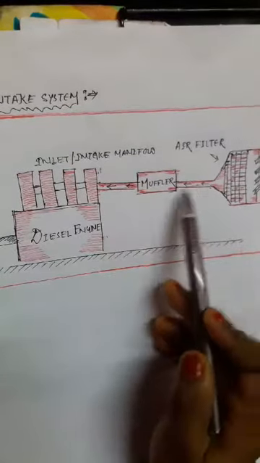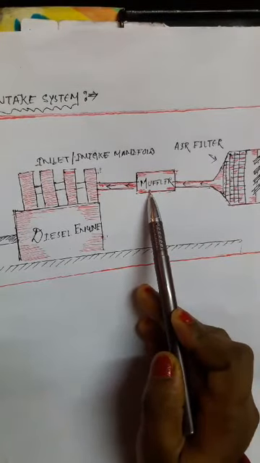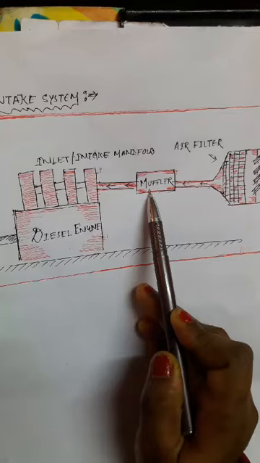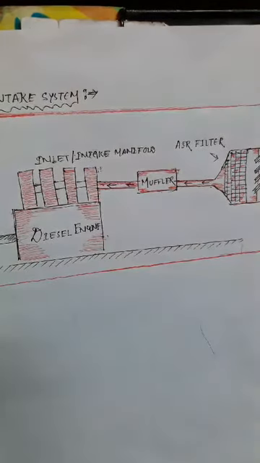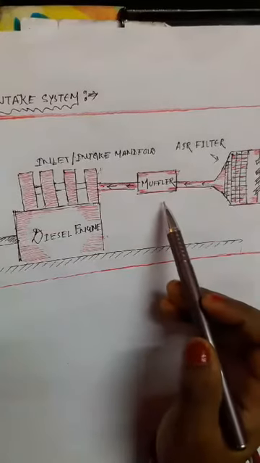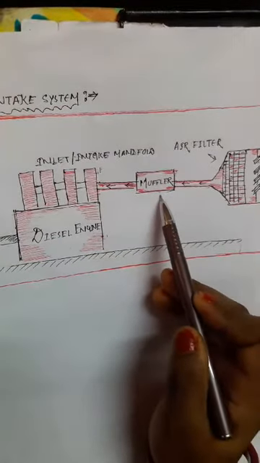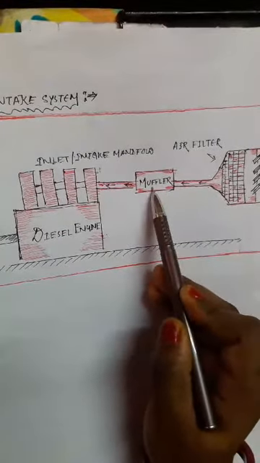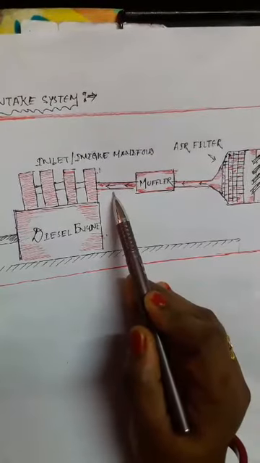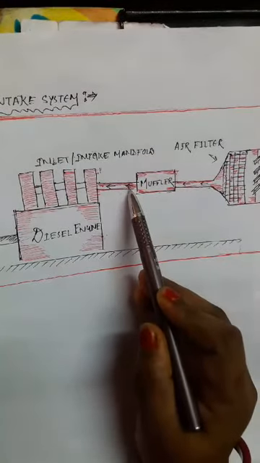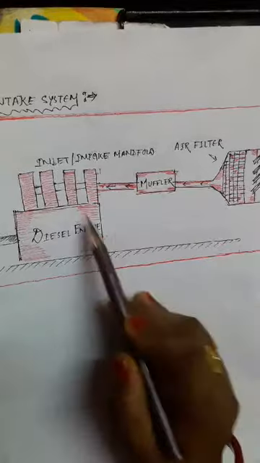The air intake pipe is connected to a muffler. The basic function of the muffler is to reduce the noise of the air. How does it reduce the noise? Generally it reduces the pressure of the air. As a result, the noise of the air is automatically reduced inside the cylinders.